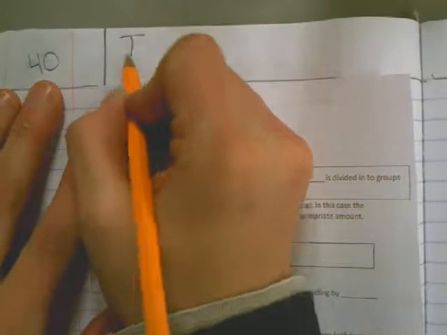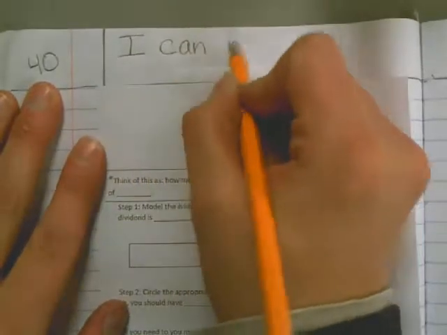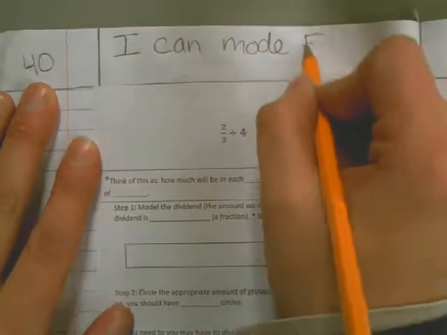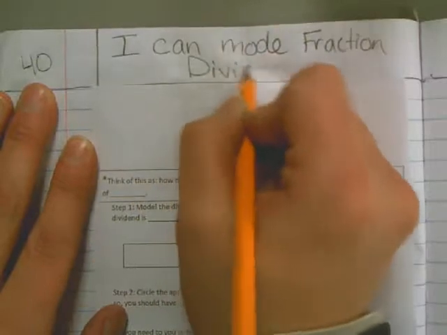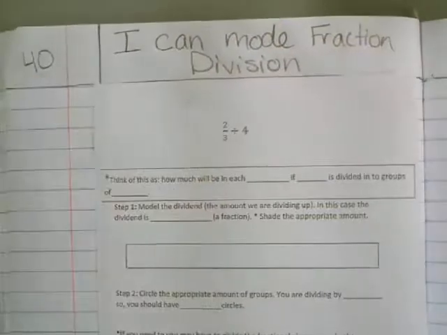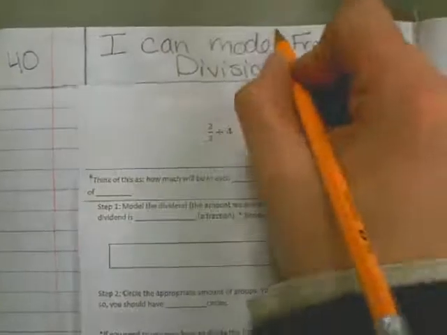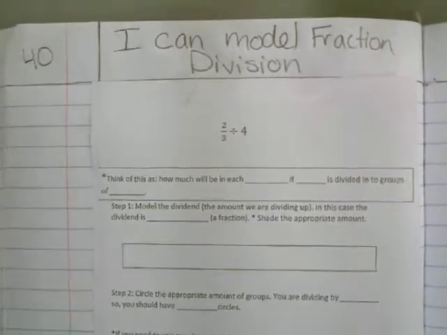Okay, so today we are doing the same thing as we did yesterday. We are going to talk about how we can model fraction division. That is our topic again today: I can model fraction division. And I will write that at the top of my paper. I can model fraction division. Oh, put an L in there. Oops. I can model fraction division.